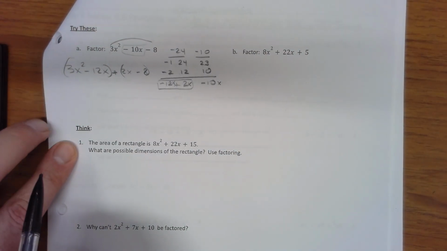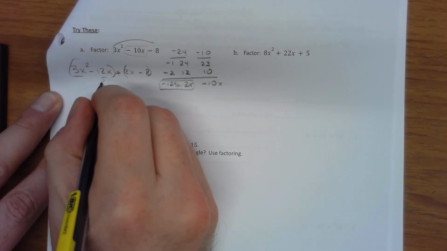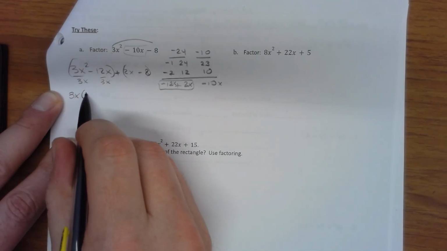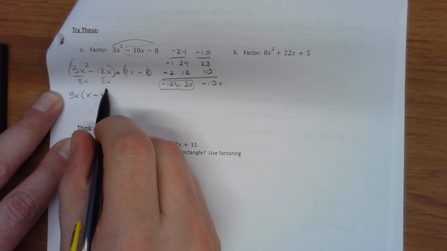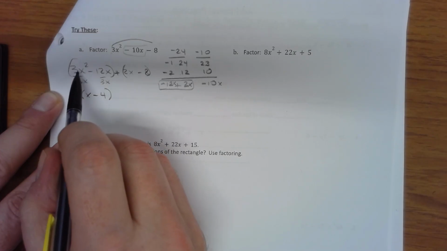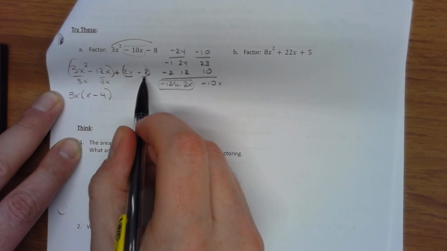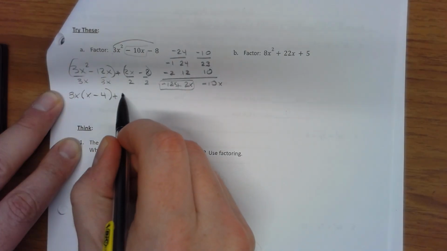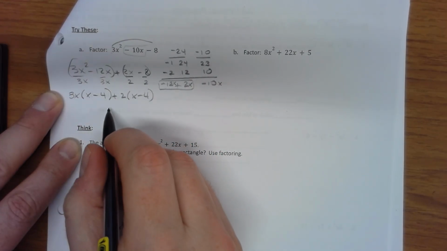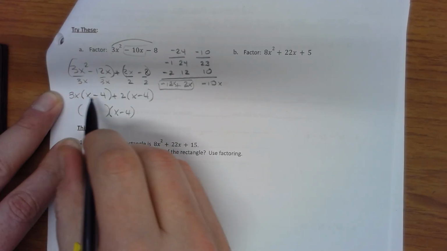The GCF of the first group of terms is a 3x. X minus 4. Because the negative was hidden behind something, we didn't have to take a negative GCF. Because it starts with a positive, we don't have to take a negative GCF either. 2 is the GCF of the second group. And x minus 4 matches the other x minus 4. So what multiplies x minus 4? A 3x plus 2.